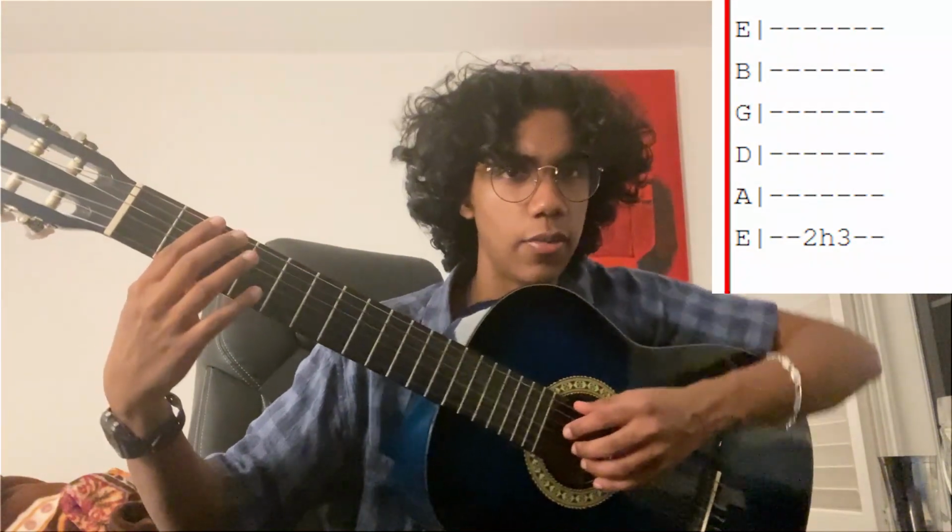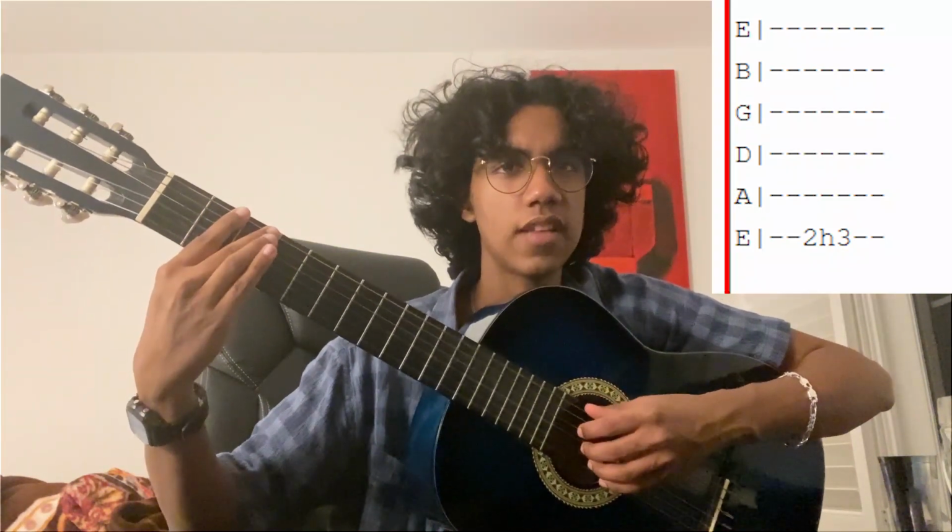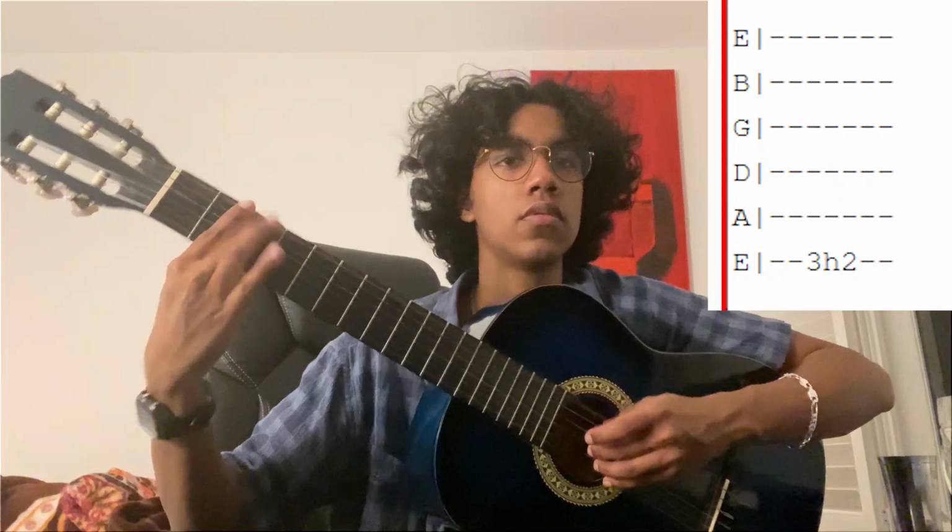The second one is hammering. Hammering is basically when you start off with 1 note and then you hammer onto a second note. That's hammering. And hammering has 2 categories. There's hammer on, which means that you're hammering on, so it'll sound like this, and there's hammer off, which means you're hammering off.